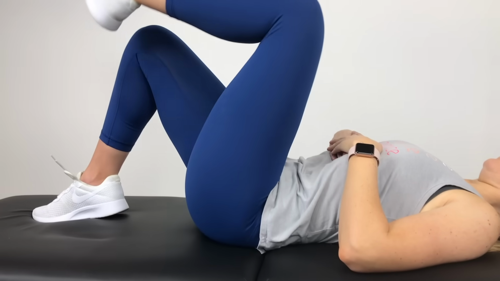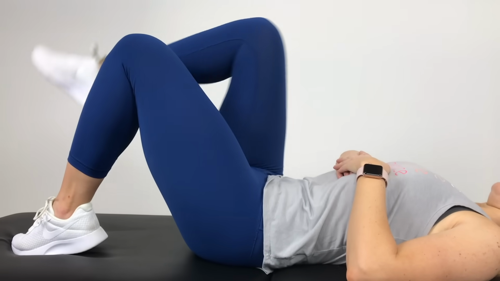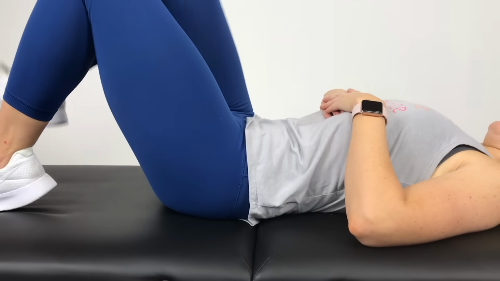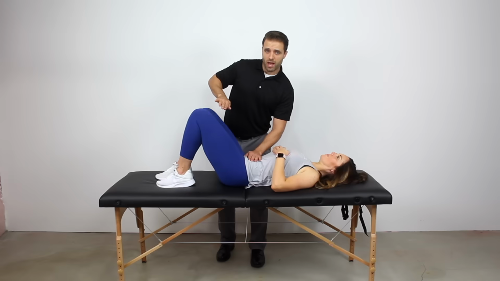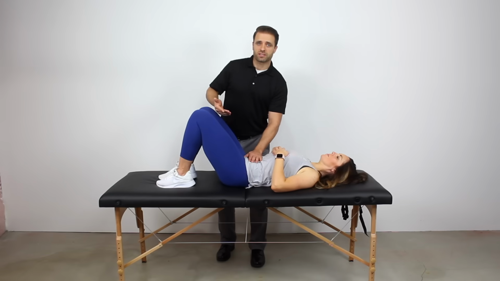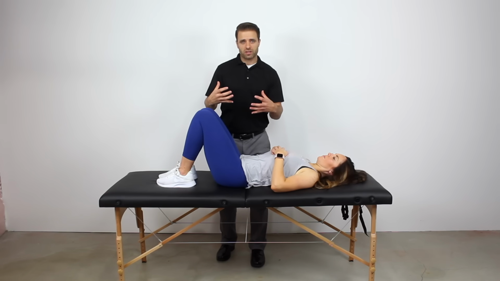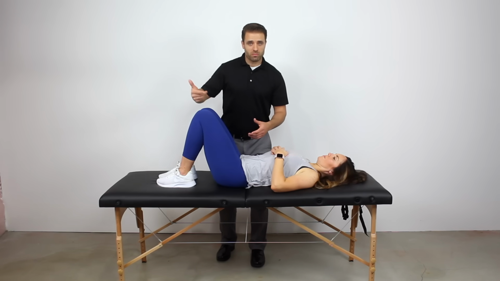Flatten your back, tighten your tummy up so I can't get my hand under here. Her back's nice and flat to the table. Stomach is nice and tight. March left up to my hand, march right up to my hand, and then relax. Now, as you get stronger and more capable of holding that contraction, we're going to add more and more marches to it.